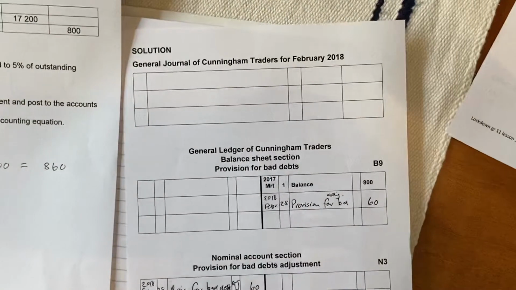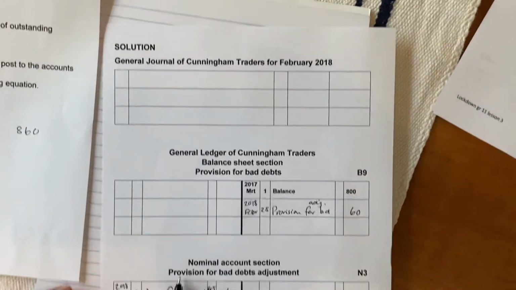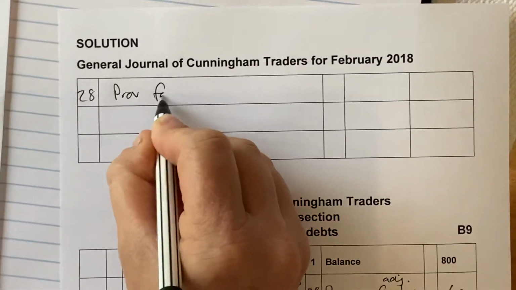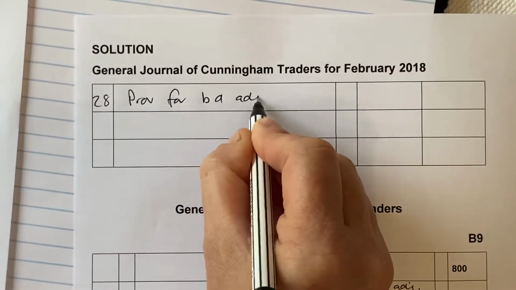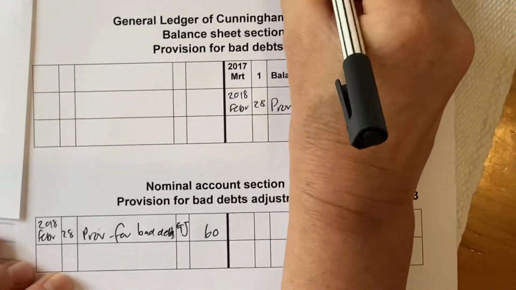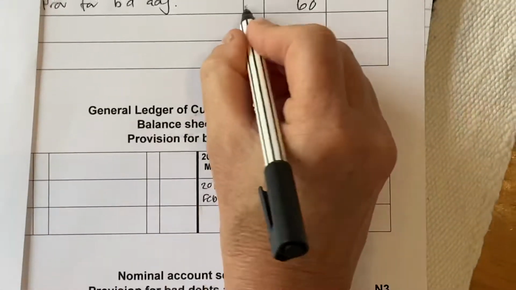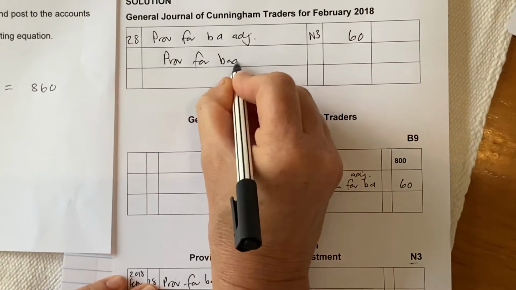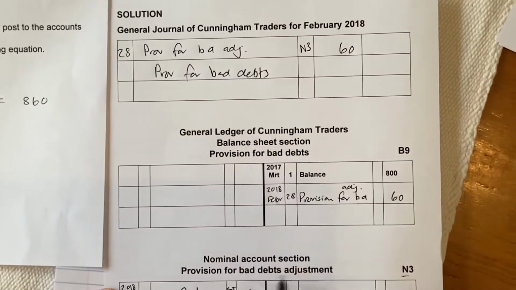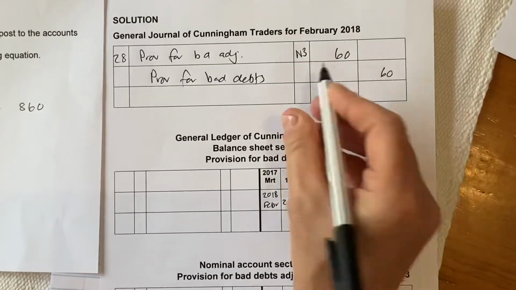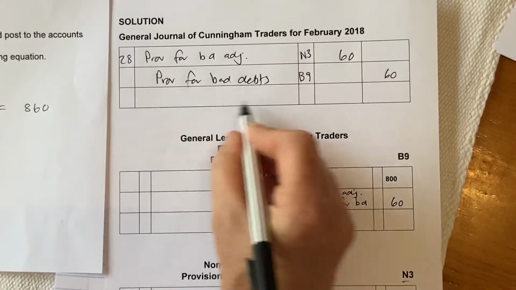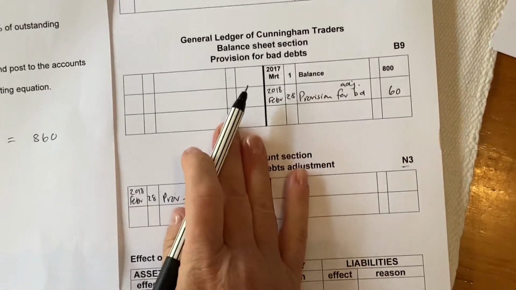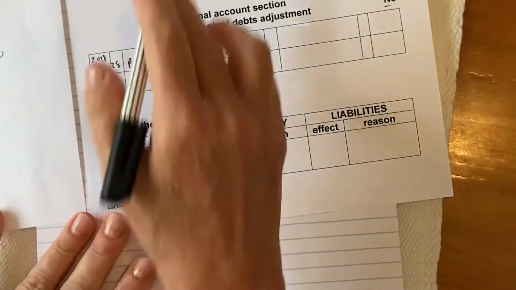How do we do this in the general journal? What did we debit? We debited provision for bad debts adjustment, and the amount was 60 Rand, and this comes from N3. And then provision for bad debts was credited over there only with 60 Rand, and this is B9. And the narration is just provide for bad debts 5%, whatever. Just check in your workbook or in your textbook.